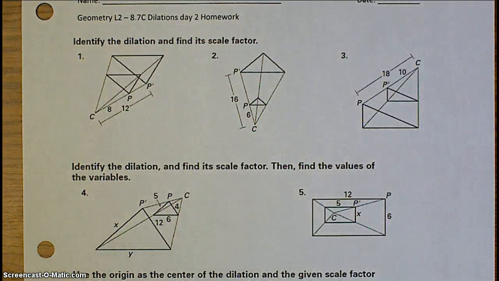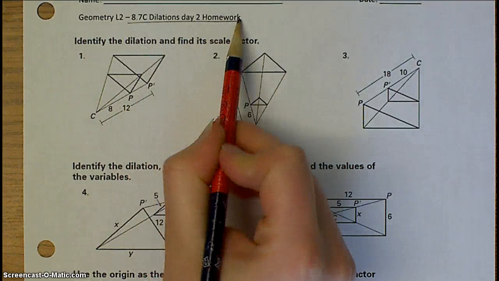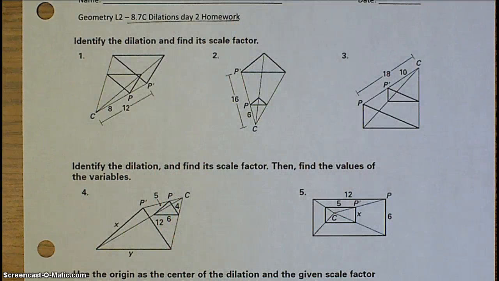Dilations can also be done off of the coordinate plane, so these problems are from the worksheet 8.7c, day 2 homework. Okay, so if I give you just an ordinary picture of a dilation that's not on the coordinate plane, you can't really use the coordinates. You just have to go by the symbols and the measurements that you see.